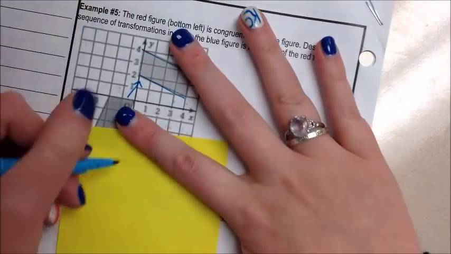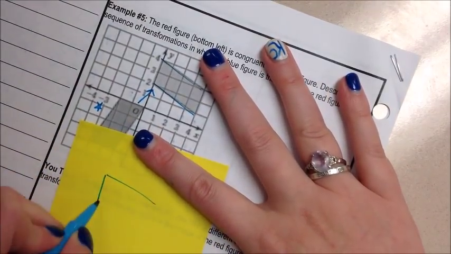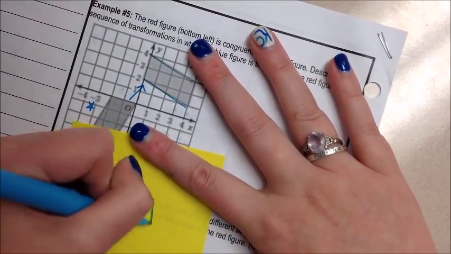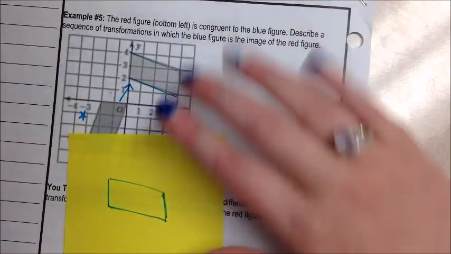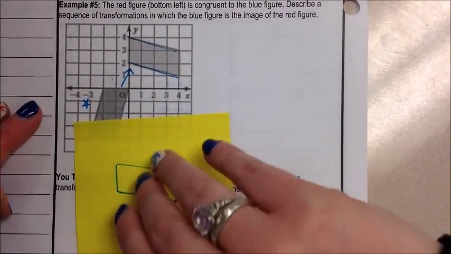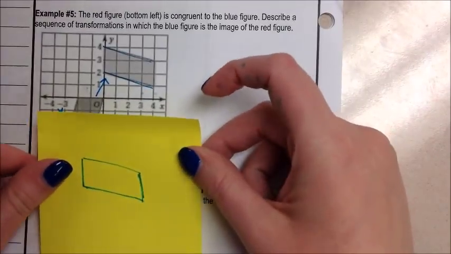It needs to look like this. It's not going to be perfect, obviously. But I'm going to rotate my paper, because once I've got it looking like that, then I can just slide it around. So I need it to look like that.